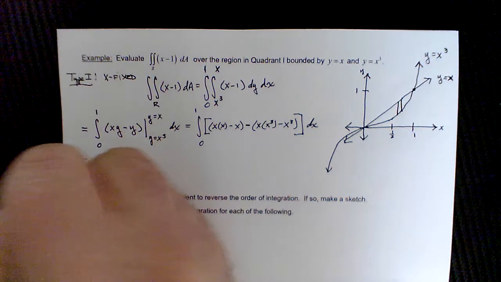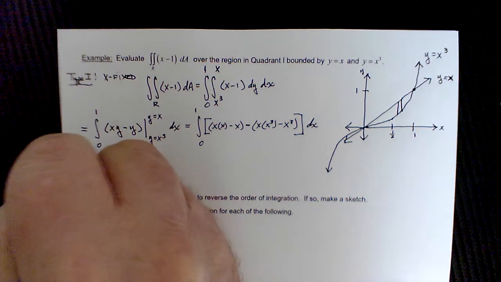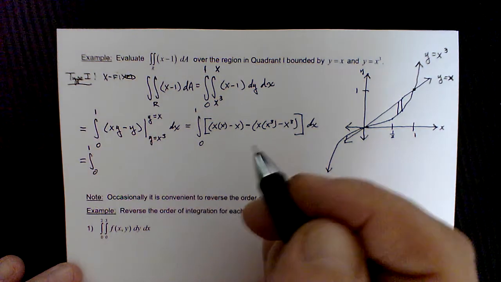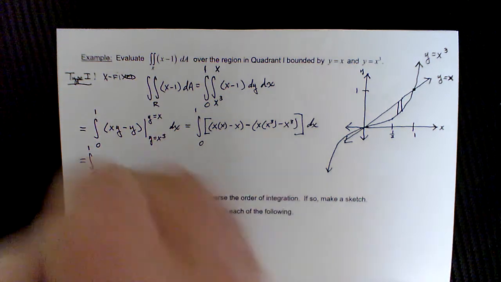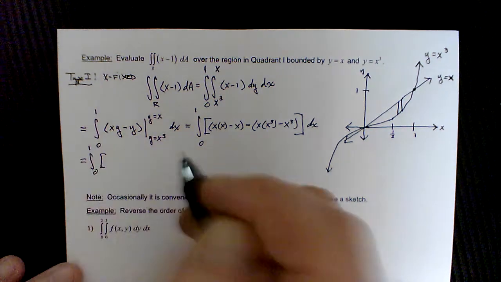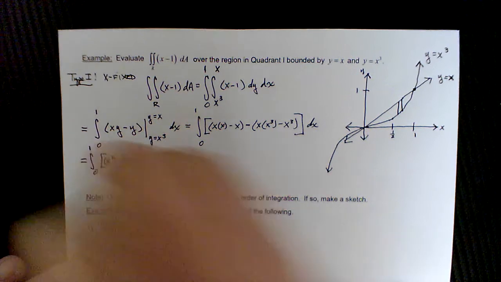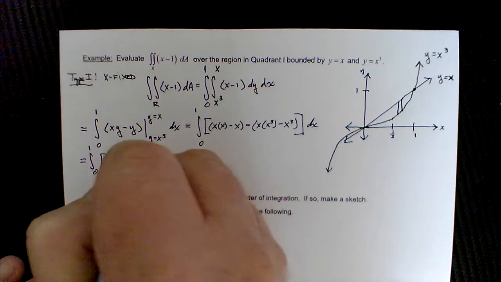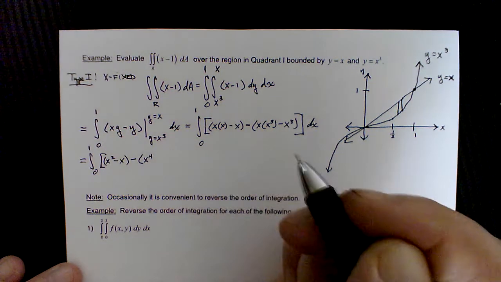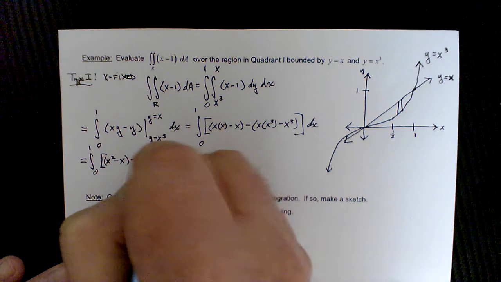So let's see, that gives us the integral from 0 to 1 of, keep the parentheses, x squared minus x, minus, then we have x to the 4th, minus x cubed.